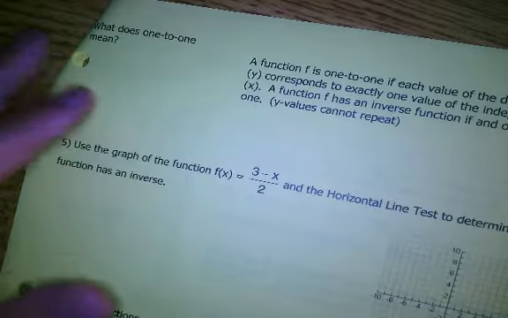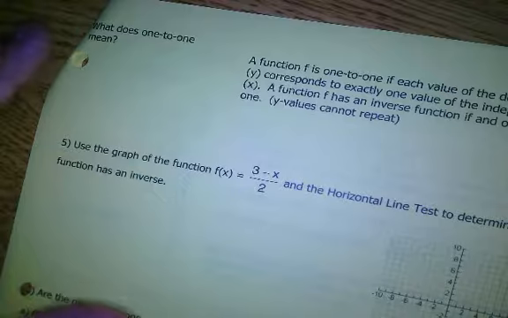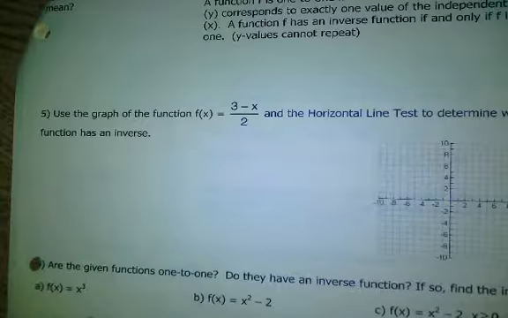Oh, the next page is what does it mean? Well, I kind of just said it. Y values cannot repeat. Obviously, X values can't repeat, because if X values repeat, it's not even a function.